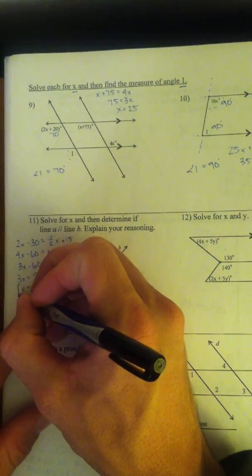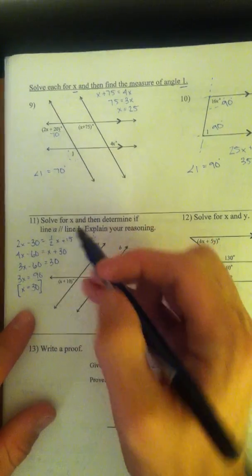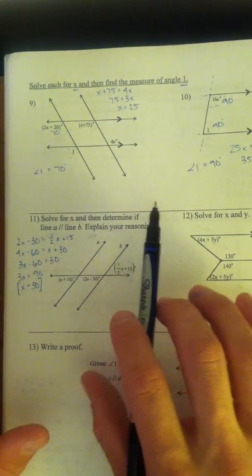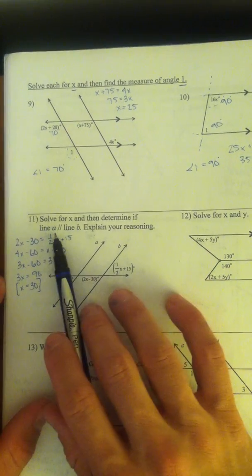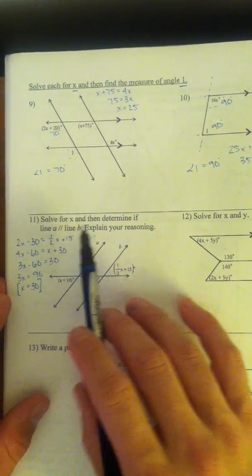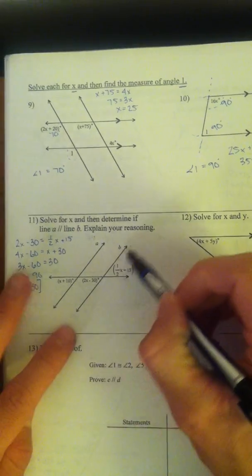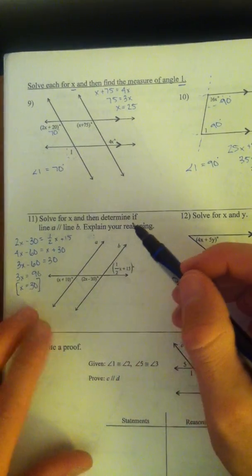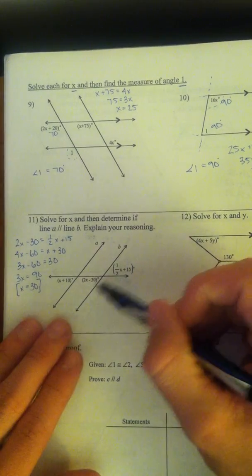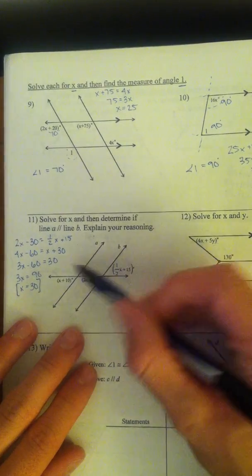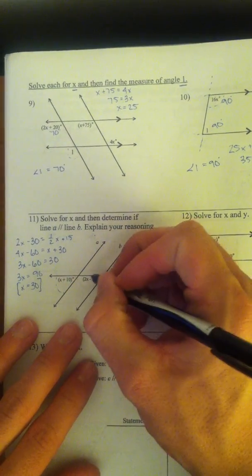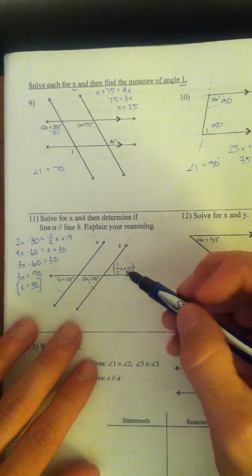So now I know that x equals 30, but the question not only asked me to solve for x, but it also asked me to determine if line A is parallel to line B. Well, if line A was parallel to line B, I know certain things about parallel lines cut by a transversal. For example, when two parallel lines are cut by a transversal, then I know that my corresponding angles will be congruent to one another.